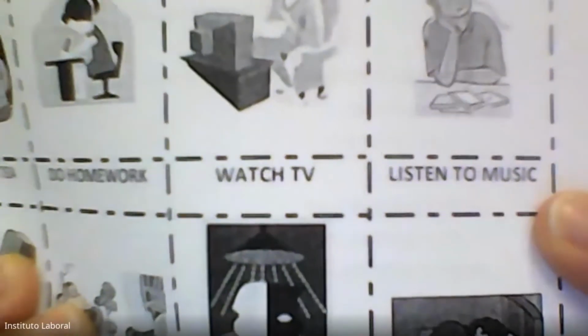Do homework. Hacer la tarea. Excellent, Kenny. Watch TV. Ver la tele. Listen to music. Escuchar música. Okay, now we are moving to the last row.